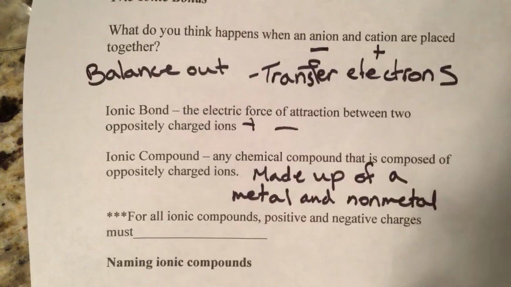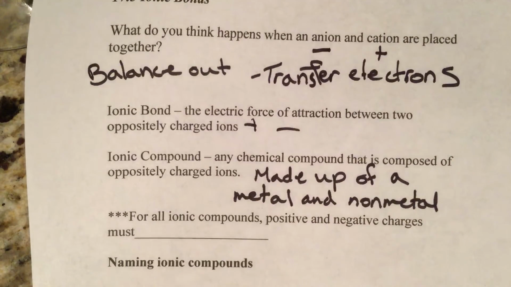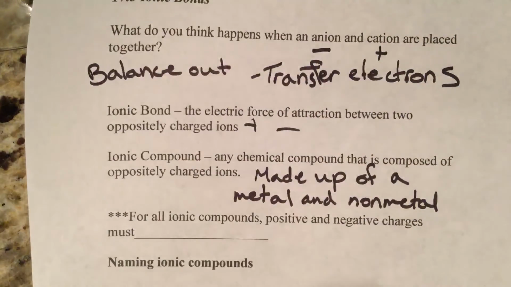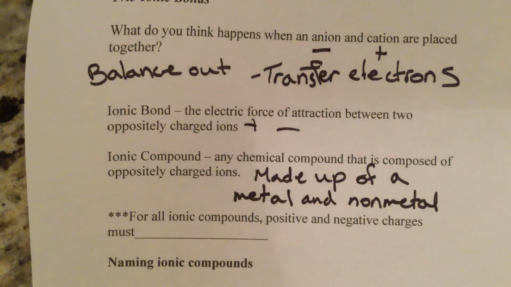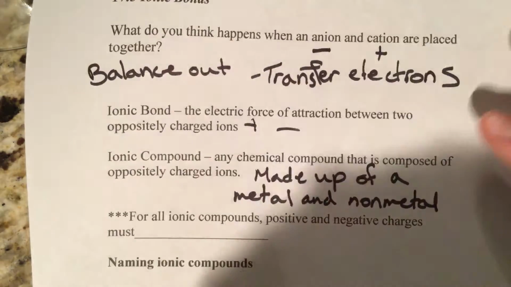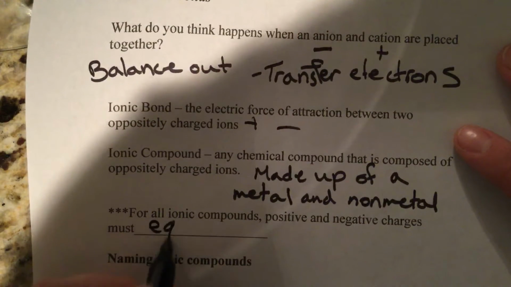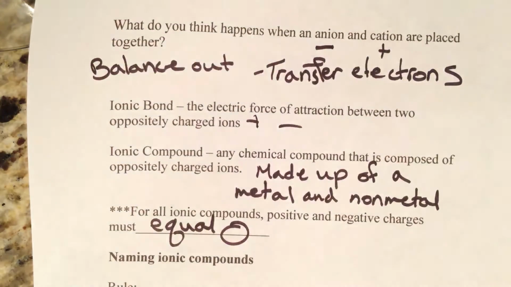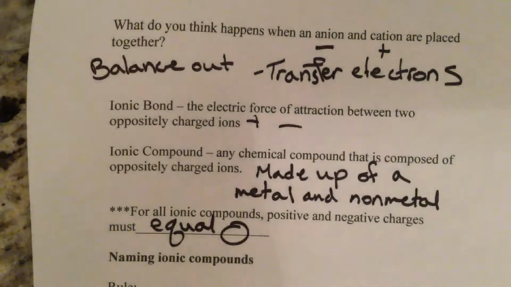This statement, the next one: for all ionic charges, positive and negative charges must cancel. This is the reason why I put this into 3 asterisks. If you don't quite get this, probably the rest of the unit is going to be difficult for you. Whenever you have a positive and negative charge, the charges must equal 0. If they don't, the formula is wrong. It's got to have that.